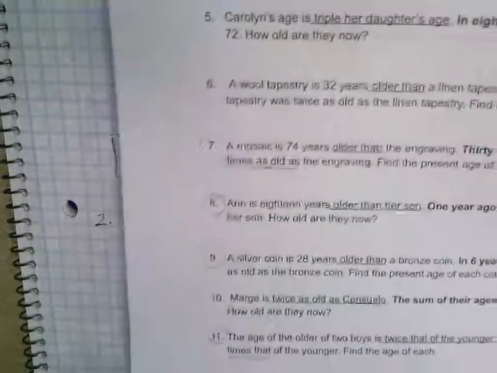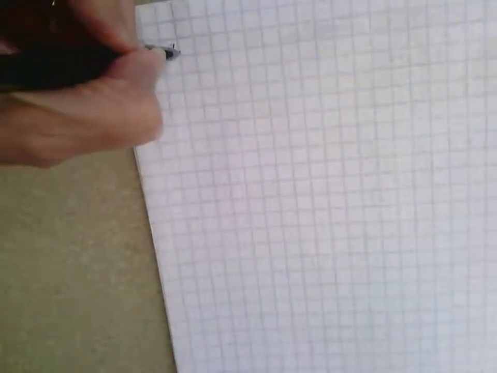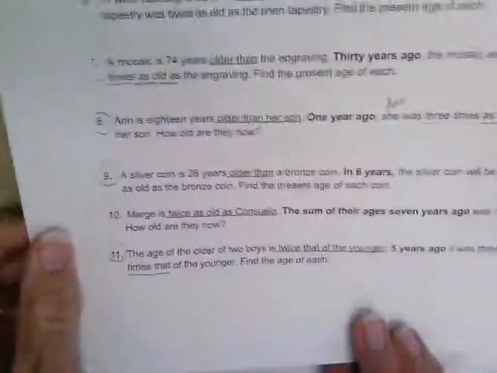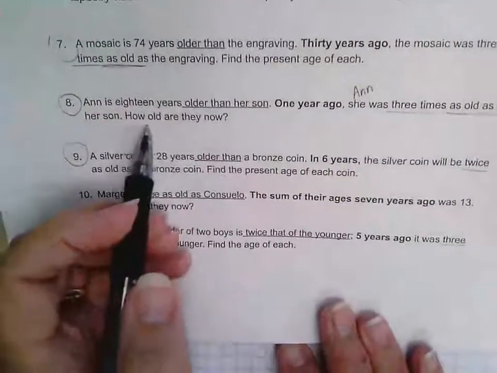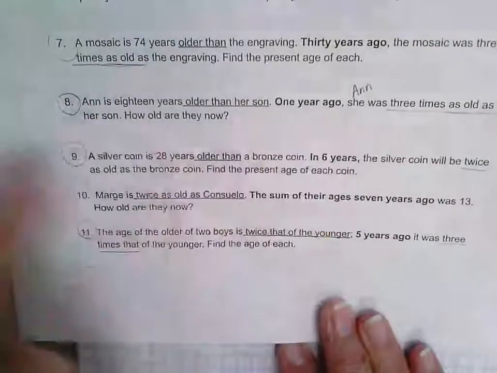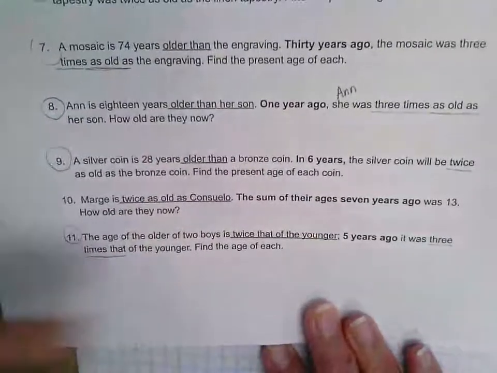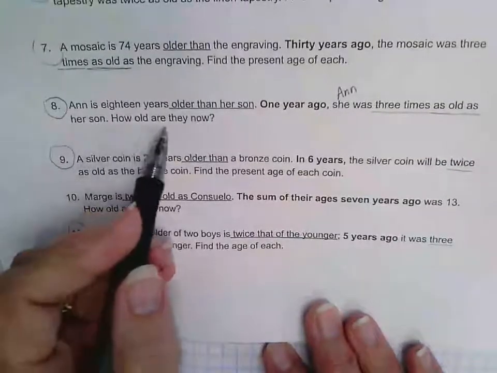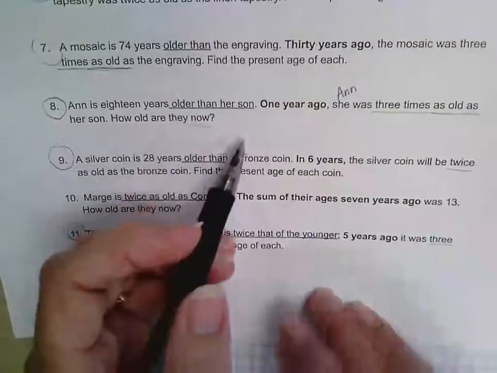So we're going to look at number 8. I'll go to a new page. And we're going to look and see what the wording is that's different. Anne is 18 years older than her son. 1 year ago, she was 3 times as old as her son. How old are they now?